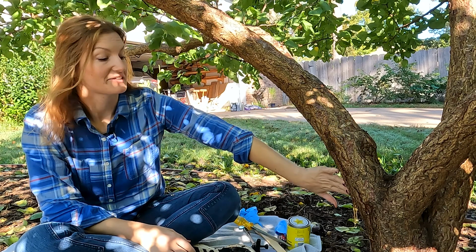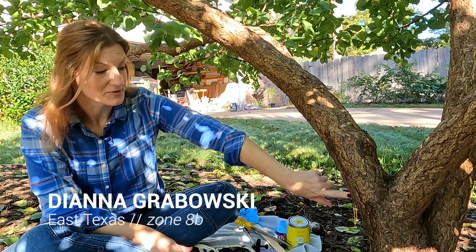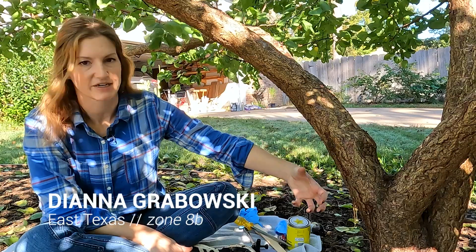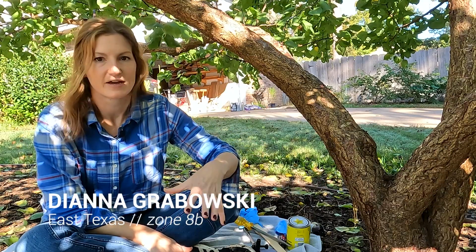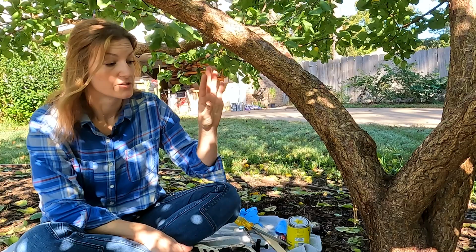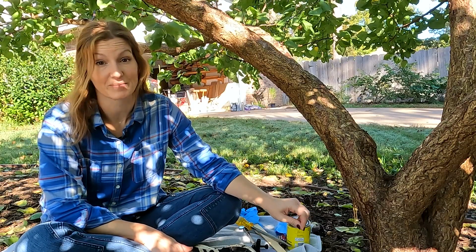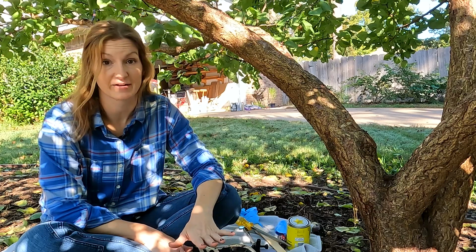So this is what I'm dealing with right here with this apricot tree, Gummosis. Gummosis is just this oozing of sap that happens on a lot of different trees. A lot of different fruit trees, especially stone fruit trees, tend to have this problem. So that's the first thing to know about Gummosis, is that there's no need to panic.